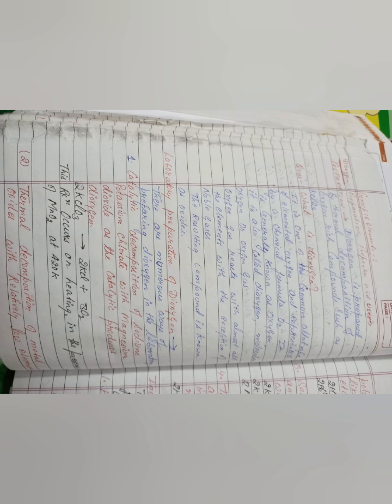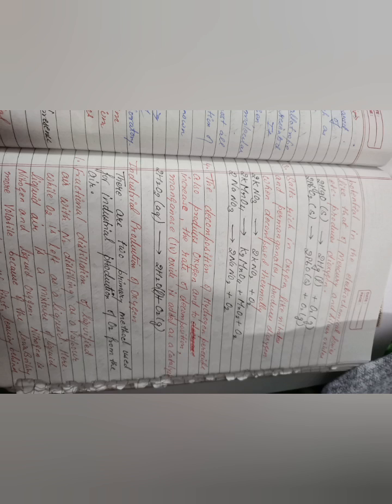Laboratory preparation of it: 2KClO3 gives 2KCl plus 3O2. This reaction occurs on heating in the presence of MnO2 as a catalyst at 420 Kelvin. The second reaction we use is the thermal decomposition of metal oxides with relatively low electrode potential in the electrochemical series. So in this one, 2HgO gives 2Hg plus O2. 2PbO2 gives 2PbO plus O2.